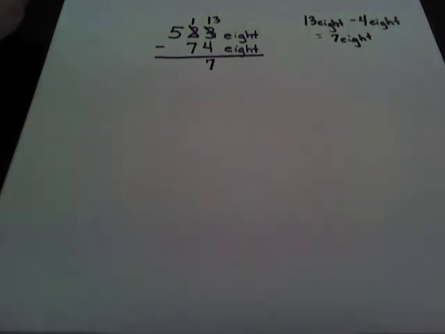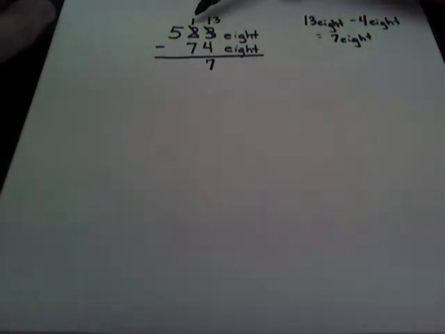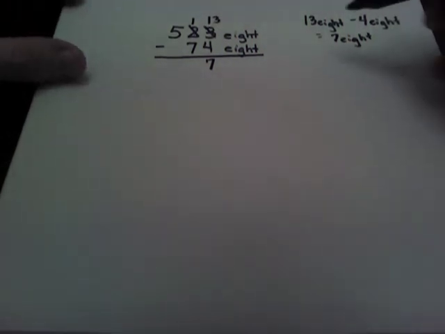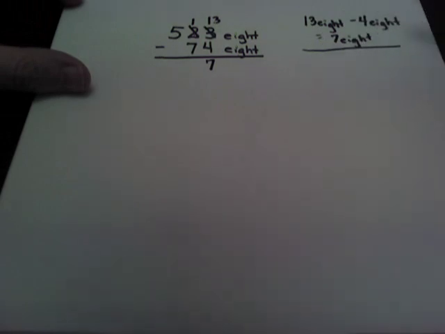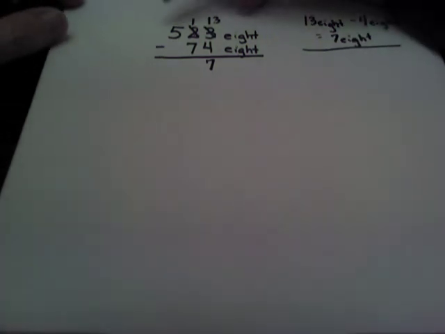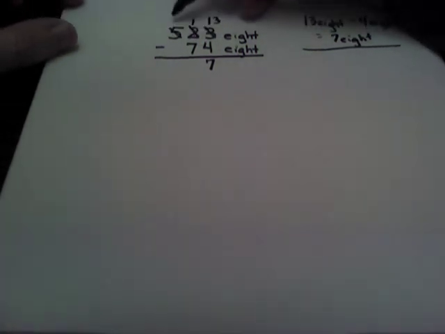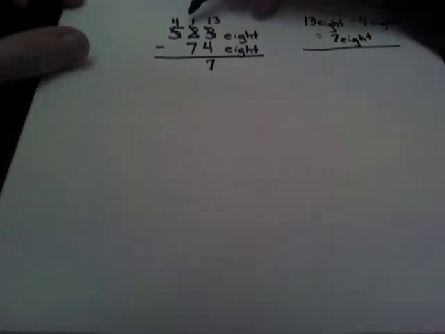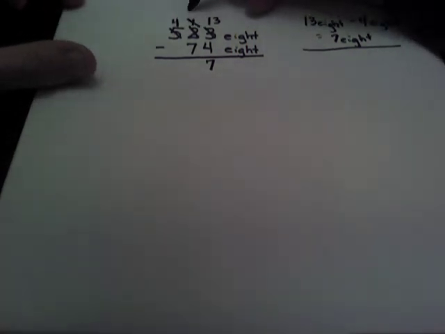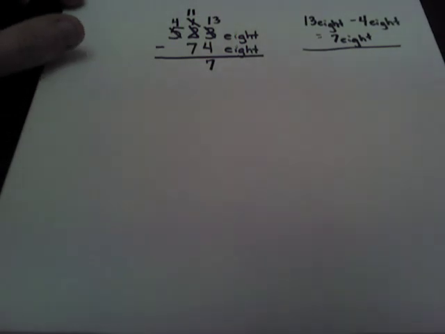So now we move to our next column. We're left with 1 in the second column because we had borrowed from it before. Again, though, we run into the same problem. We're trying to subtract 7 from 1, which we can't do in the whole number system. So we need to borrow from the place where the 5 is. The 5 will change to a 4, and the 1 will change to 1, 1 in base 8.